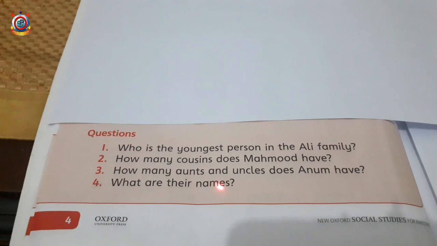What are their names? Anam's uncle and aunt names. So the answer, who knows the answer? You all know. Wow, good. It means that the topic is clear to you all. The answer of the 4th question is, their names are, tell me, Tahmina and Imran.